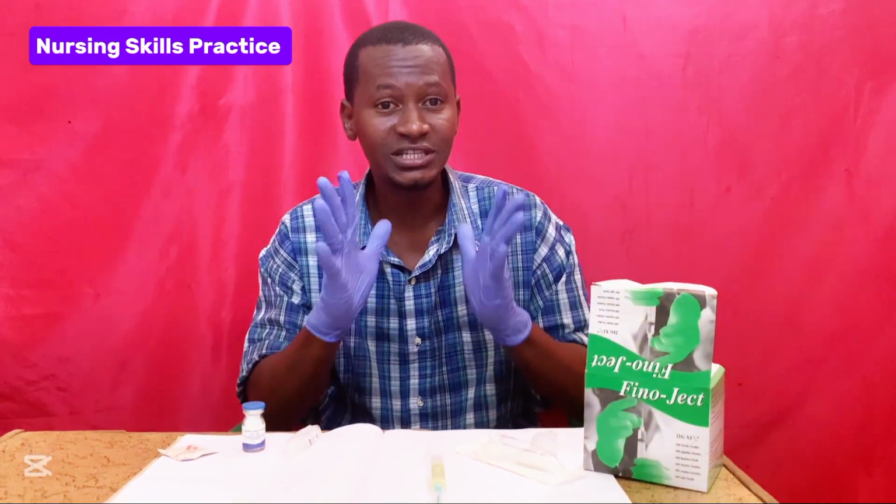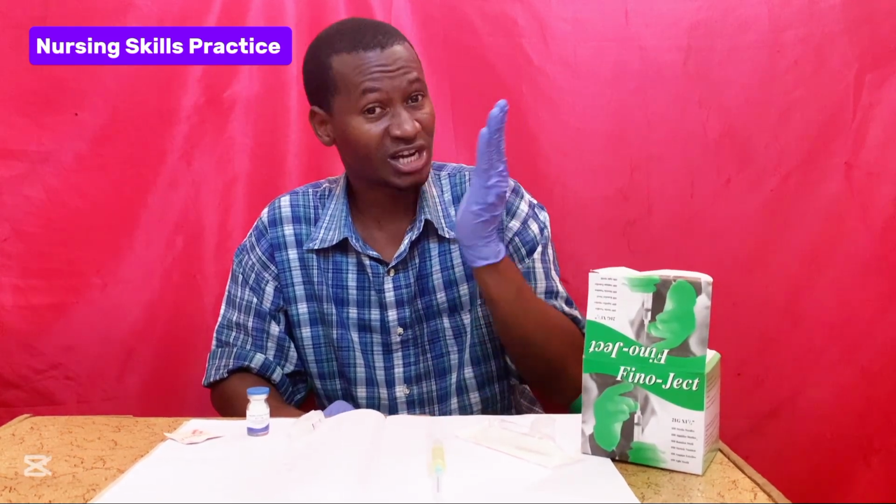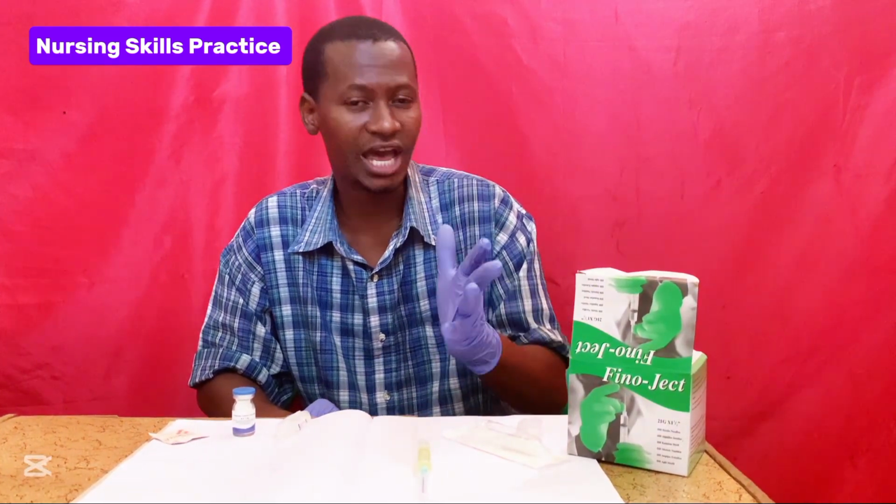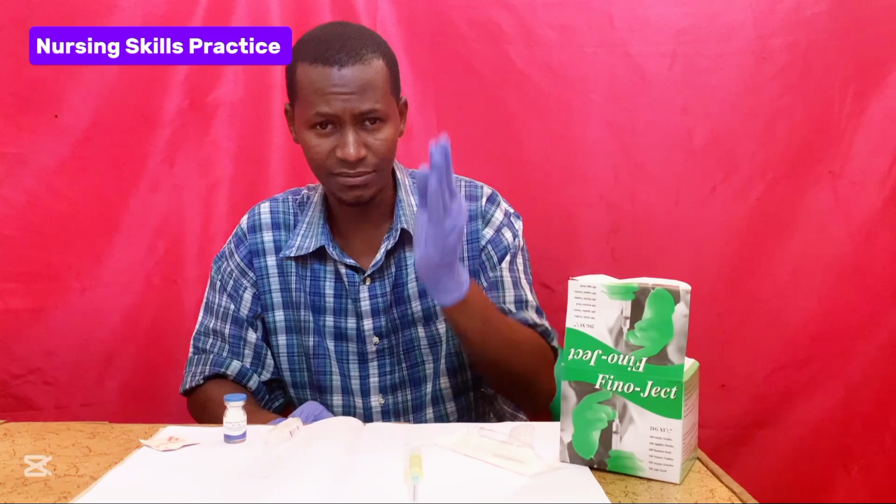Now you can administer the drug safely to the patient. Make sure you follow the advice of drug administration. That is right patient, right drug, right dose, right route, right time, right reason, and the right documentation. Once you finish diluting, ensure you administer the drug to the patient immediately.